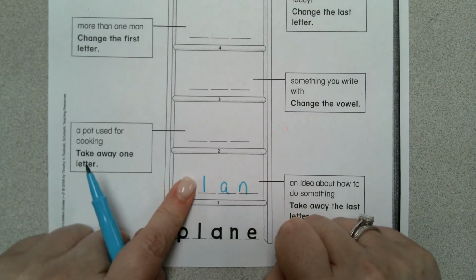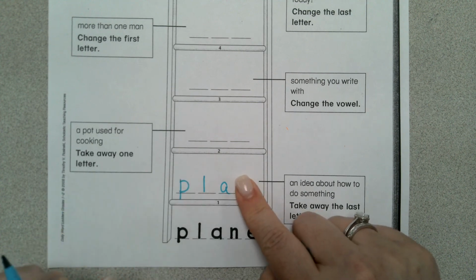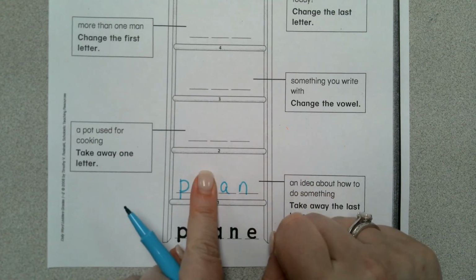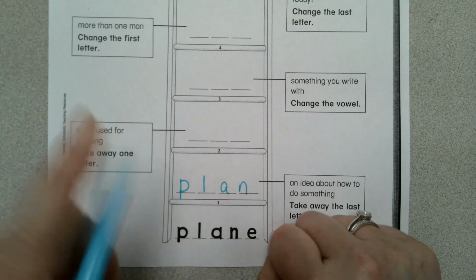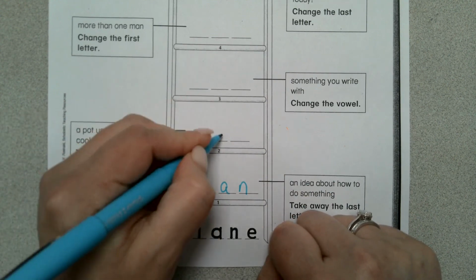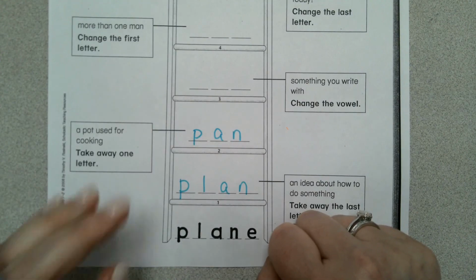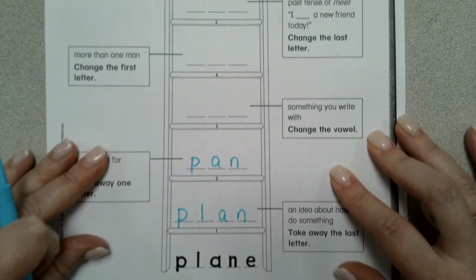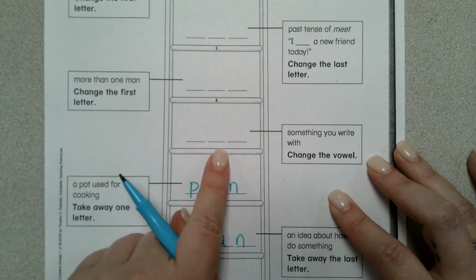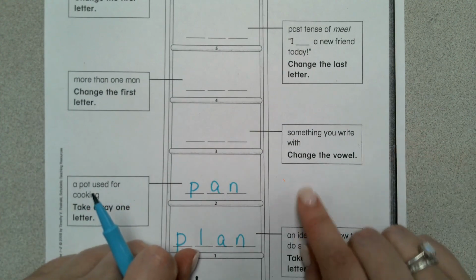Well, a lan would not make sense. Lan is not a word. A pla would not make sense. If I take away that L, though, I have the word pan. I know a pan is something used for cooking. All right, so we're going to keep moving up the ladder. The next word's also going to have 3 letters.